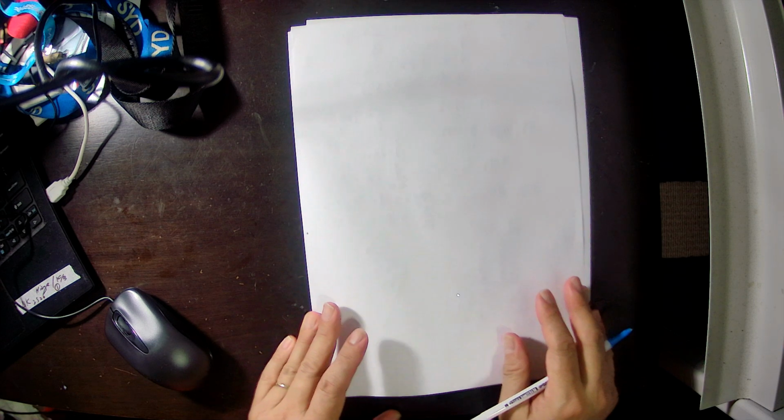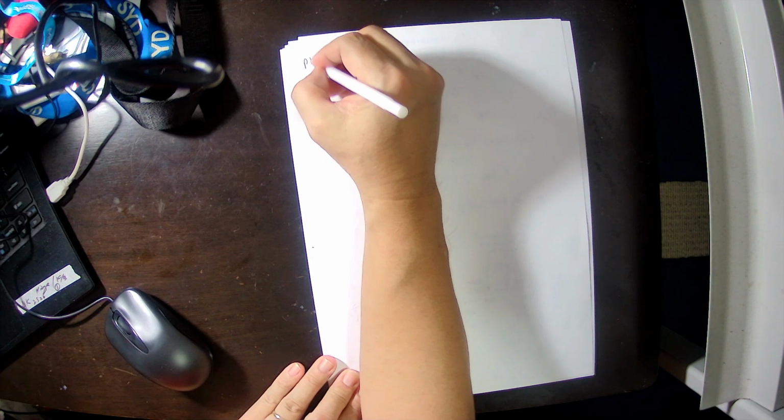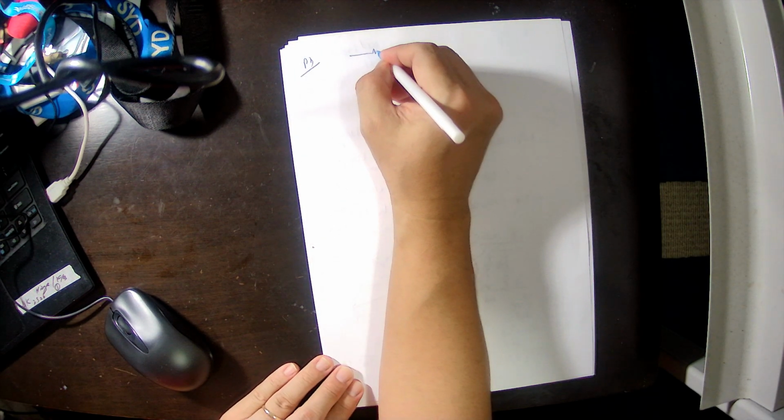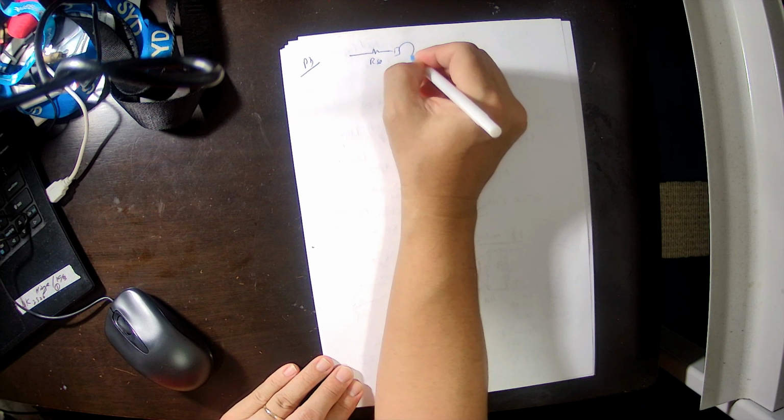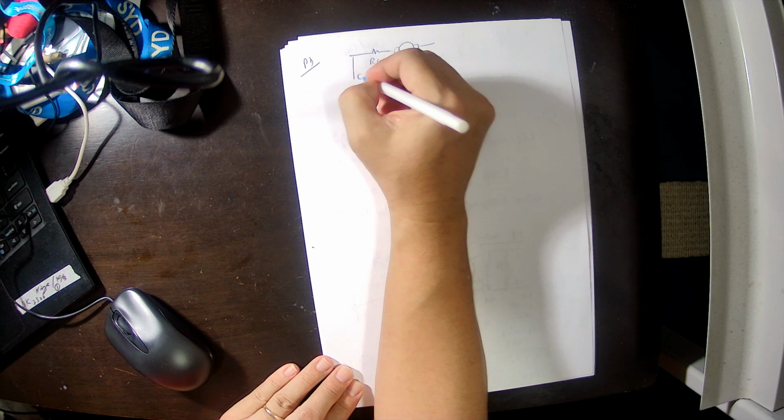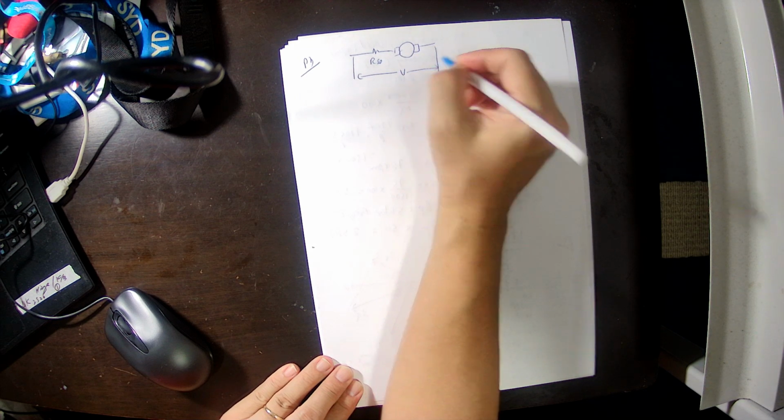There is one universal motor. Series universal motor, this is the series field, and here is the armature. And here we got the supply voltage V. This is a universal motor.